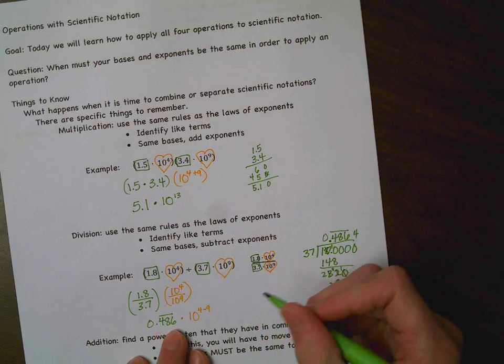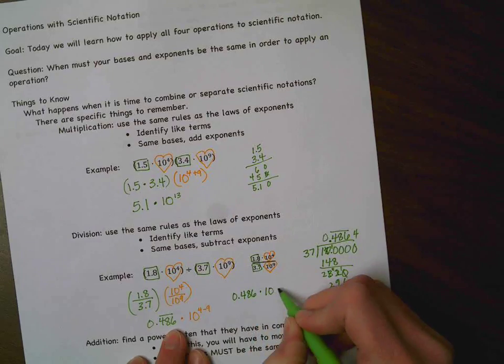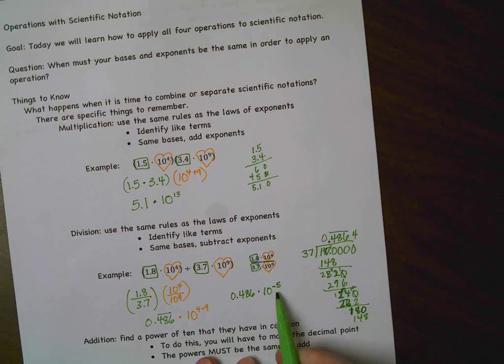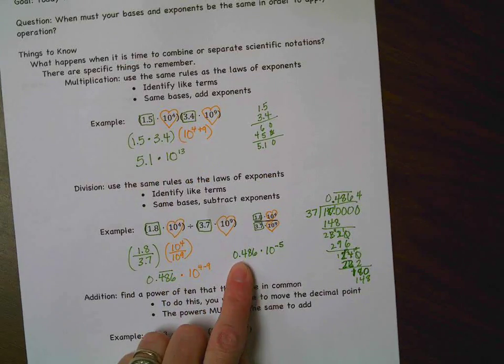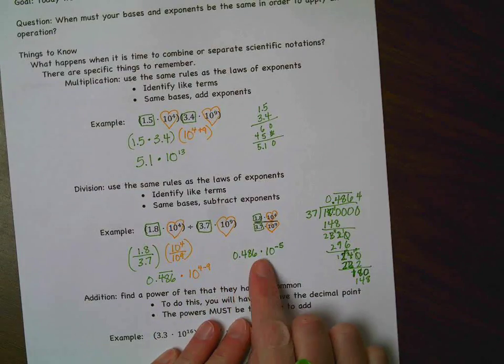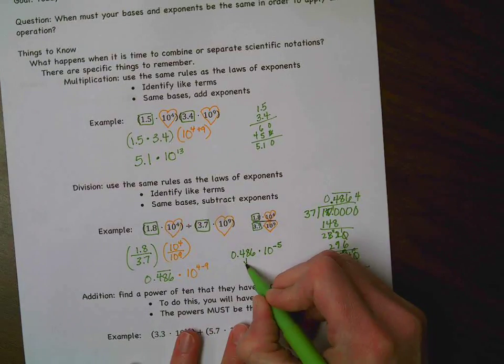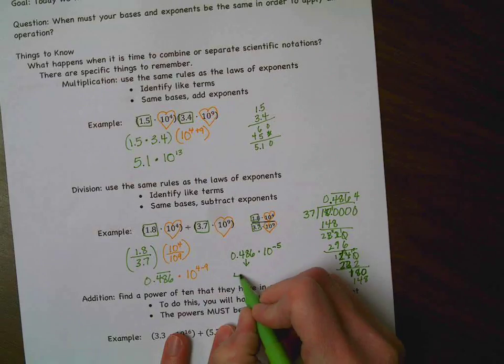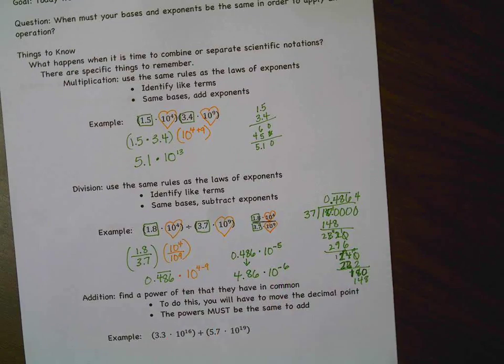If you look at it, we have 0.486 times 10 to the negative 5, and we can't leave it in a negative exponent, and we actually have to get a leading digit that is greater than 0. So we are going to actually divide this by 1 more 10, because we have to get the 4 as the leading digit. So when we do that, if you divide it by 10 one more time, you get 4.86 times 10 to the negative 6.